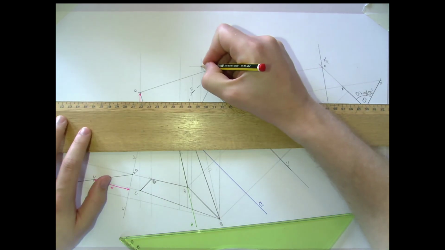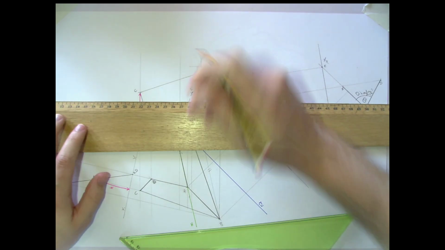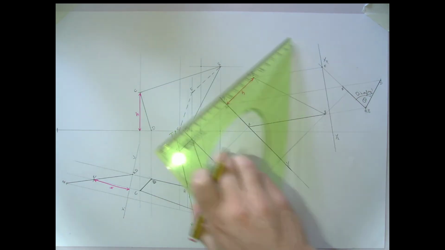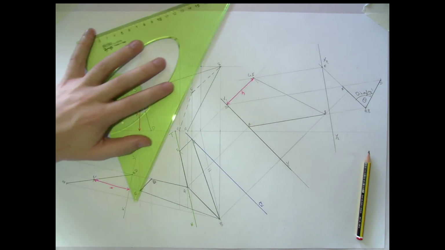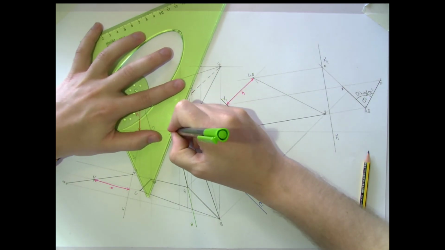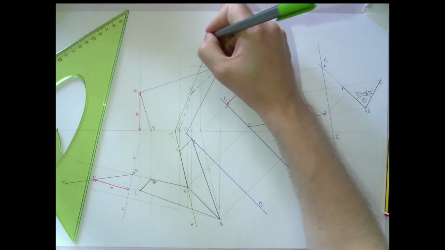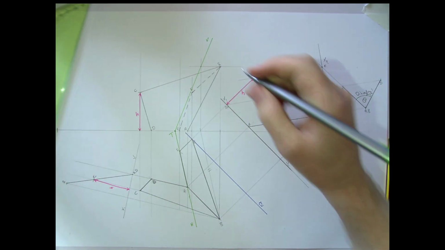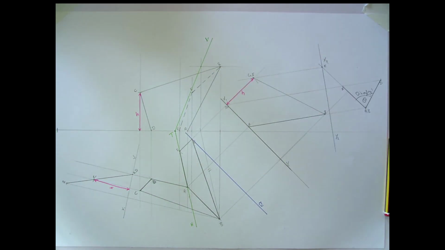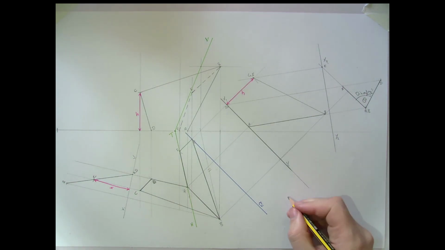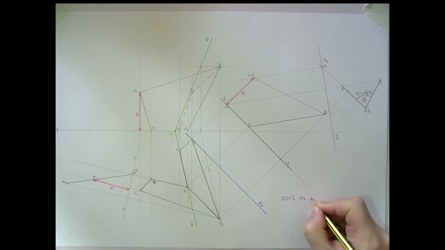It's a horizontal line up here. That's the point on the vertical plane that we're looking for. So this line here is the vertical trace. And that completes the 2012 higher level question B3.